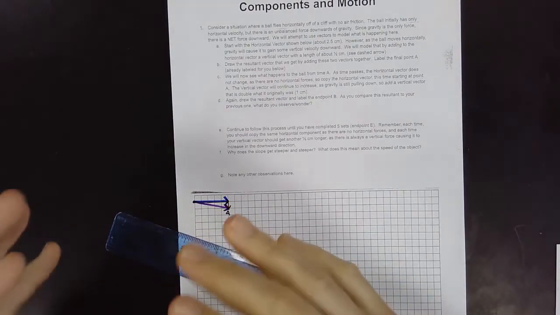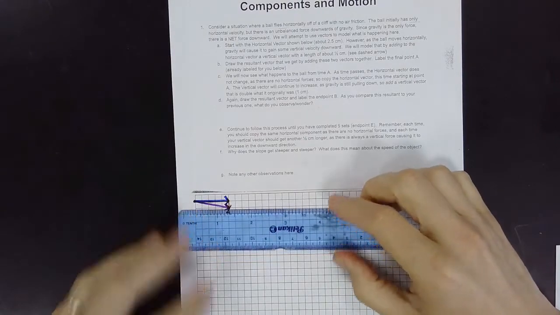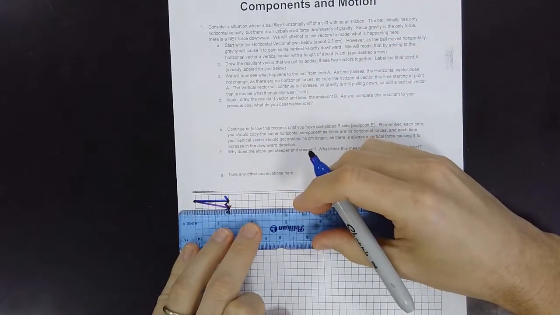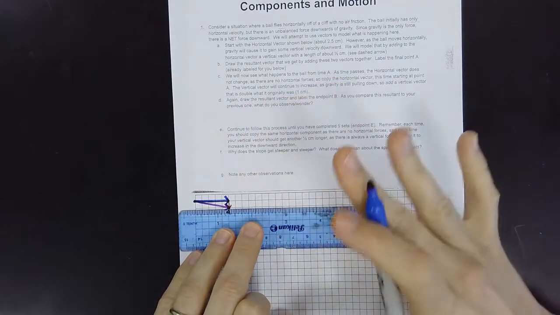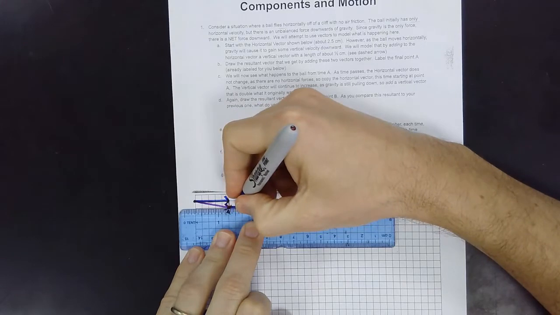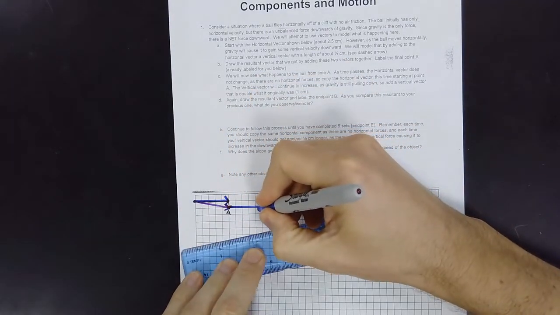Now, after a certain amount of time, the horizontal is going to stay the same. So I'm going to draw my horizontal. So this is after, you could just say 1 second or whatever time you want to say. So we're going to go ahead and add on. So now the horizontal is not changing. There are no horizontal forces here. So the horizontal is not being affected. So we go 1, 2, 3, 4, 5. So the same length as it was before.